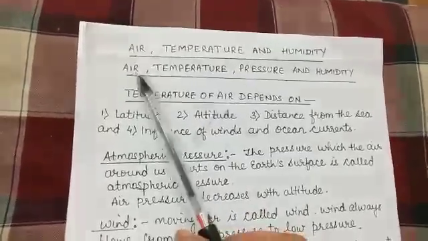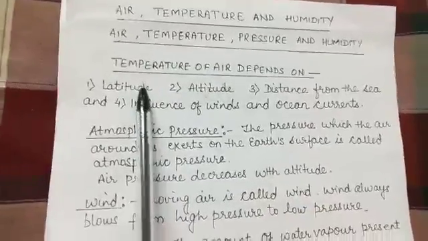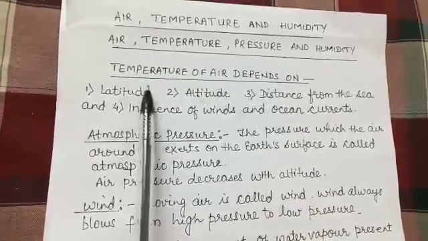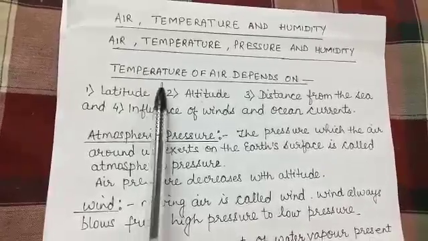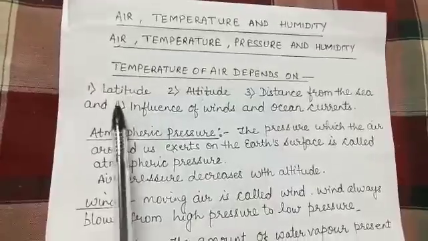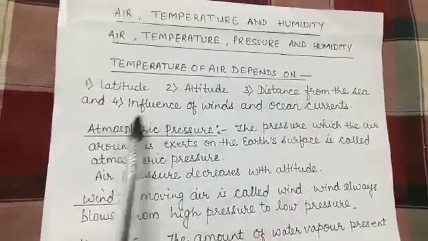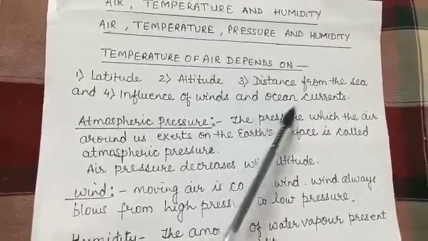Now we start air temperature and humidity. The degree of hotness or coldness of a body is called temperature. The temperature of air depends on these factors: latitude, altitude, distance from the sea, and influence of winds and ocean currents.